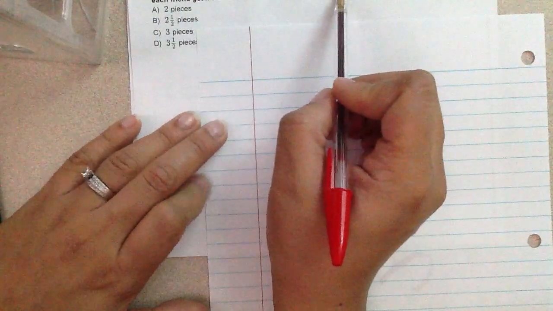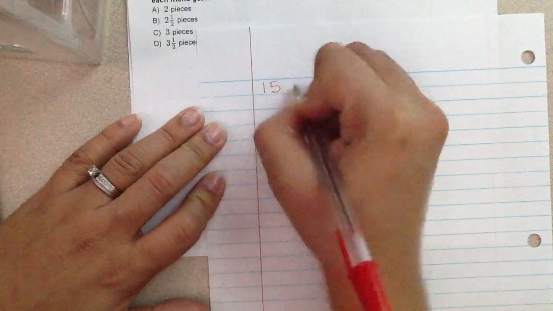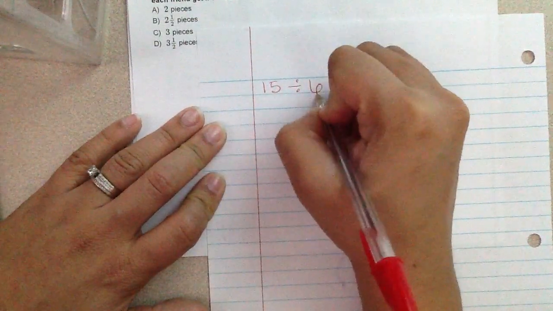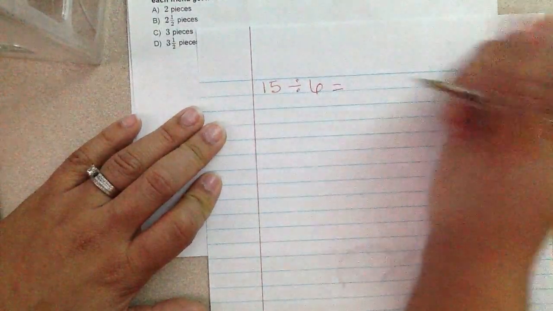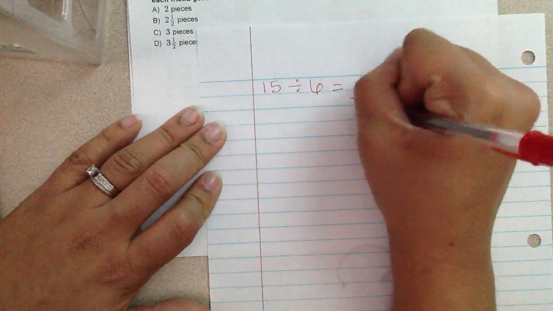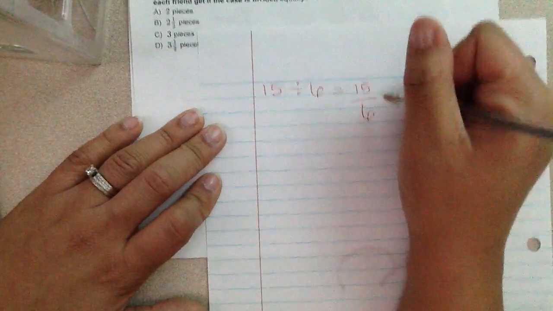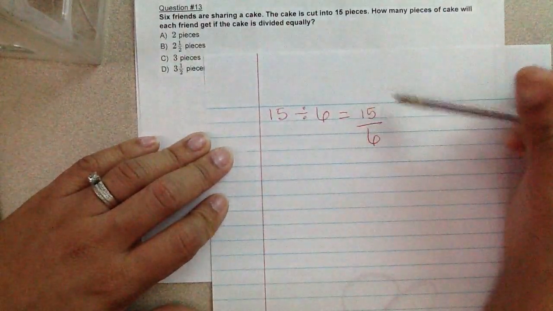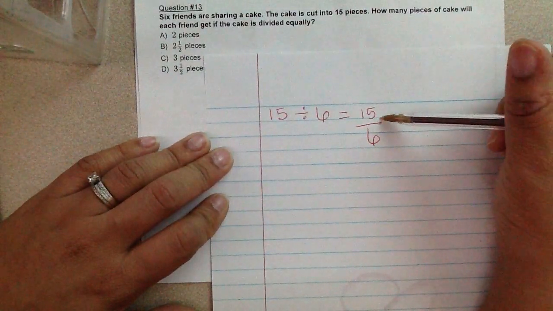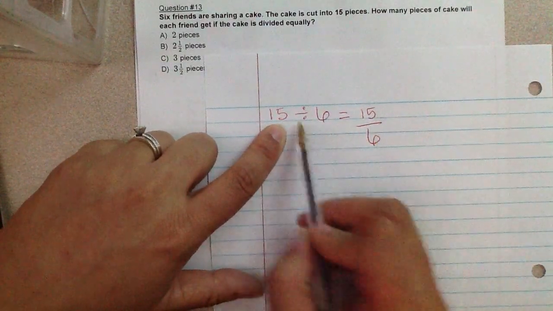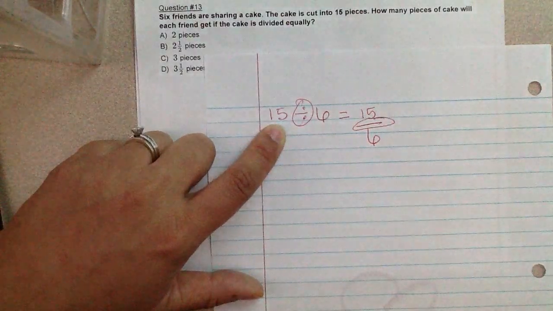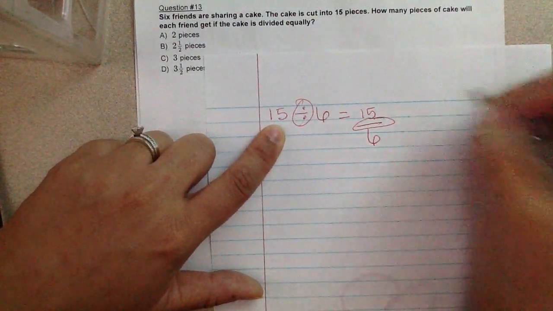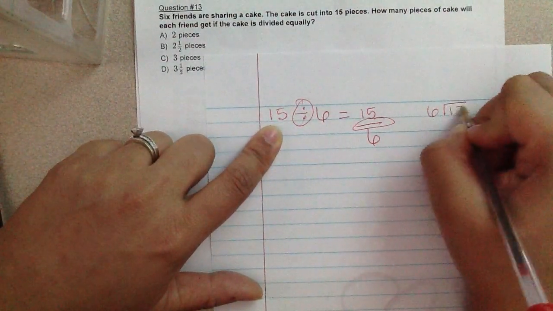So, 6 friends are sharing a cake. The cake's cut into 15 pieces. I have 15 pieces to share amongst 6 friends. So 15 divided by 6. This equals 15/6. I have to convert this into a proper fraction because right now it's improper. How did I know that this equaled 15/6? Because that division sign means the same thing as this fraction bar. They're the same.